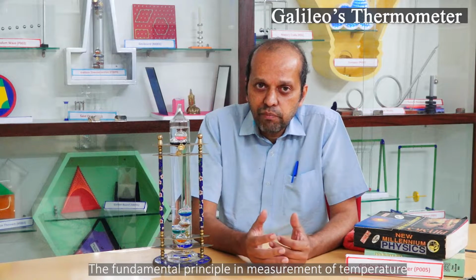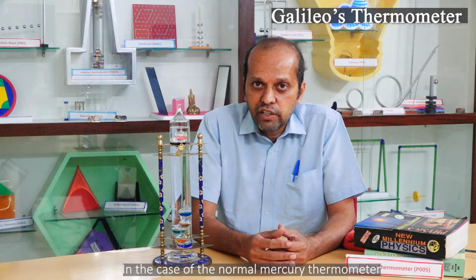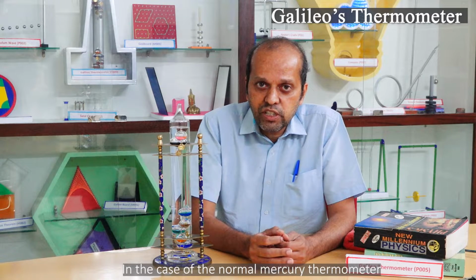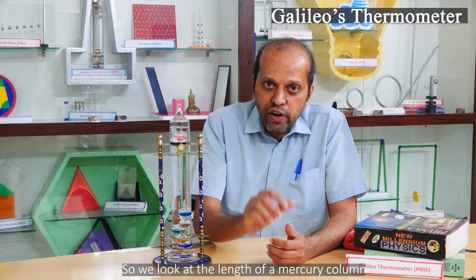You are familiar with small handheld thermometers. The fundamental principle in measurement of temperature is that we have to look at a physical property which changes with temperature. In the case of the normal mercury thermometer, it is the thermal expansion of mercury which changes with temperature. So we look at the length of a mercury column and then find out its temperature.